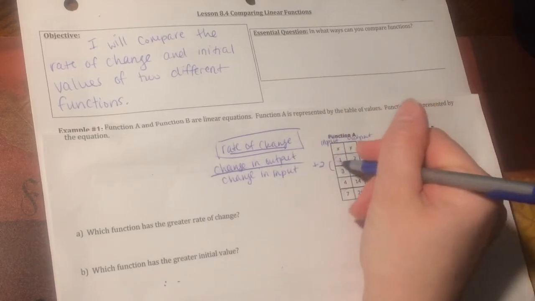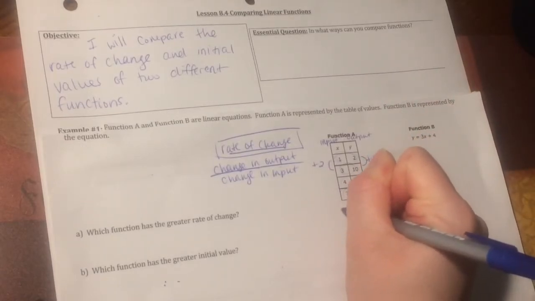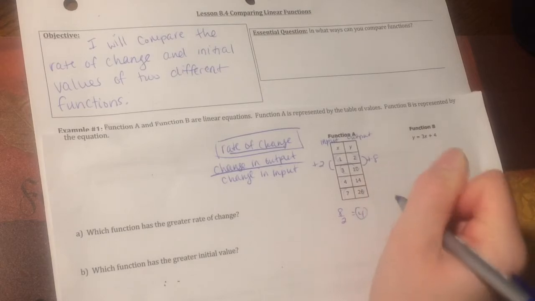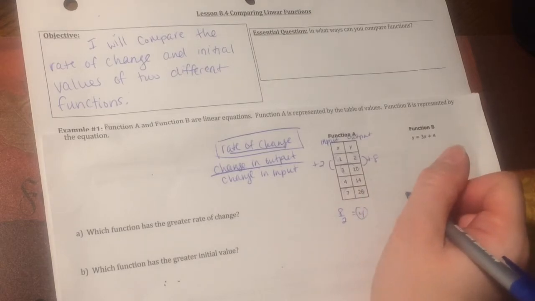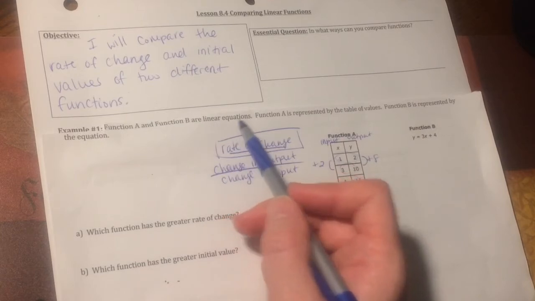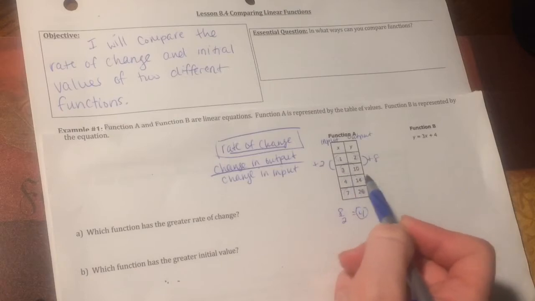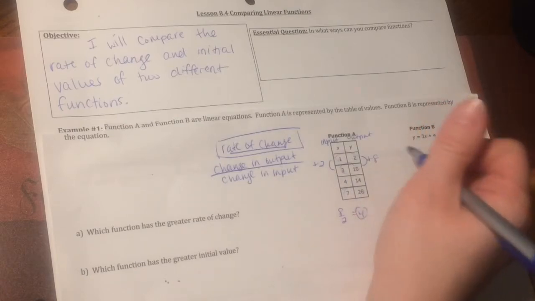So the rate of change between the first 2 points is 8 over 2, which is 4. Since this is a linear function, the slope between any 2 points is going to be the same, and I'll prove that to you.